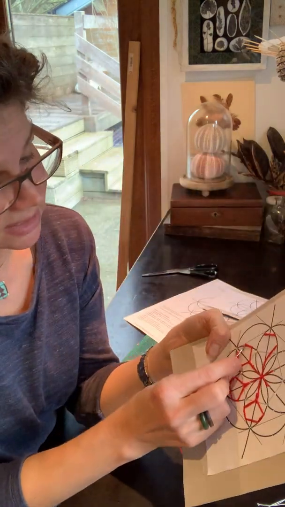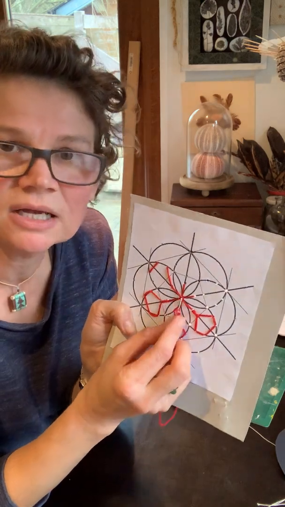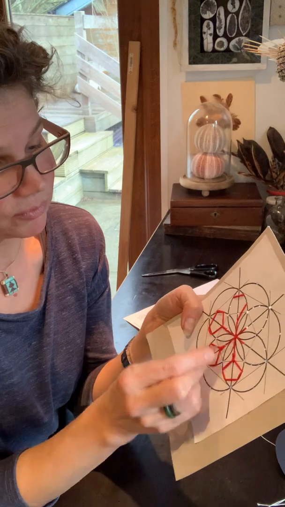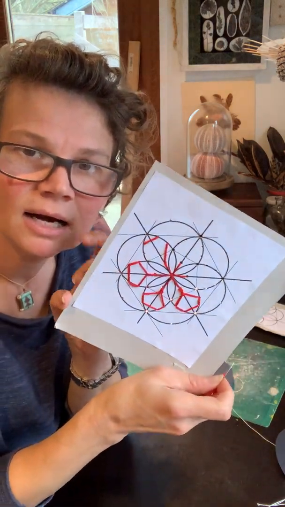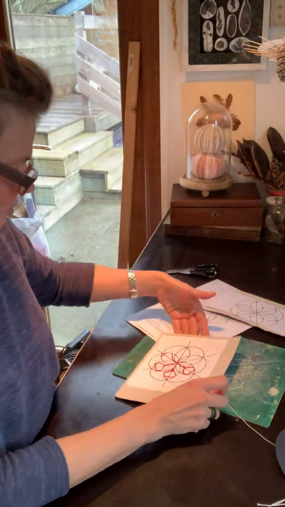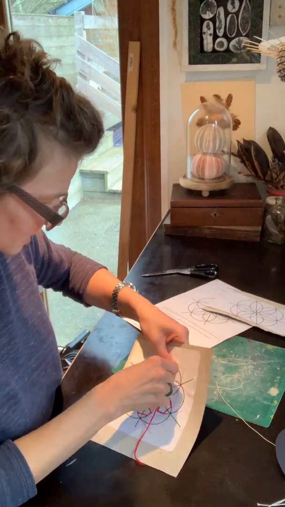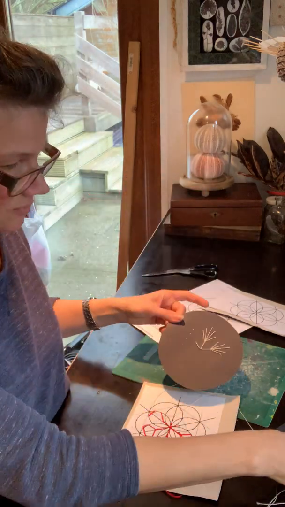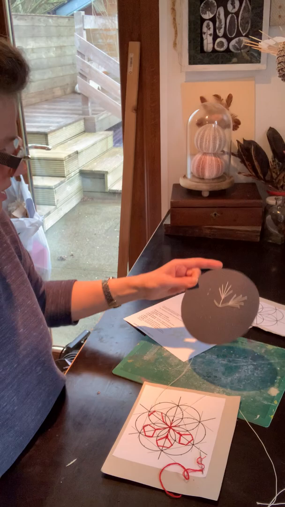You don't have to follow the black lines. That's just the geometry that I've used to create the pattern for you. So you can thread whatever you like. I've done it in red there so that you can see. Once you've got that, you can lay it onto a black circle, and again stab through your points, which is what I've done here. So I'll carry on with this one for a bit.